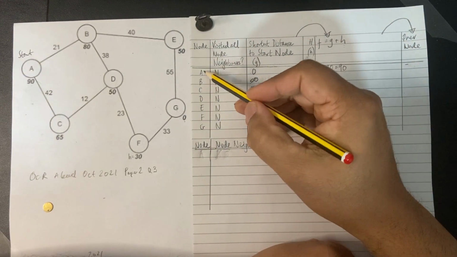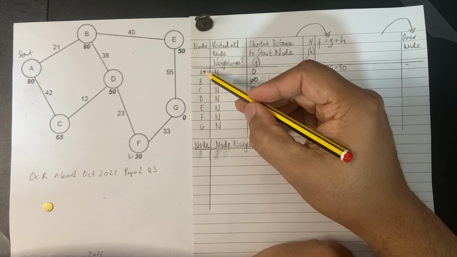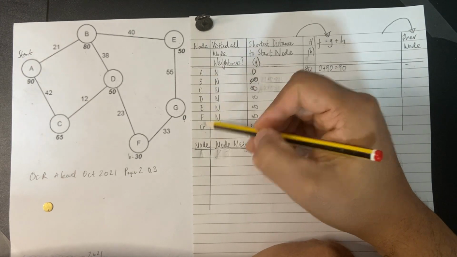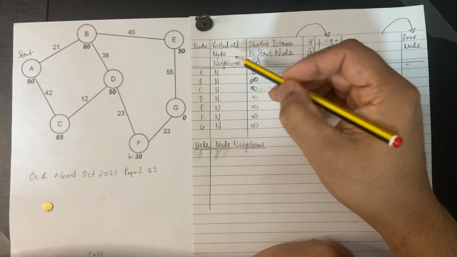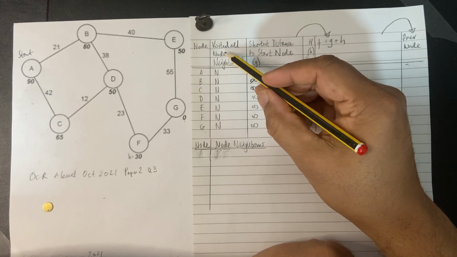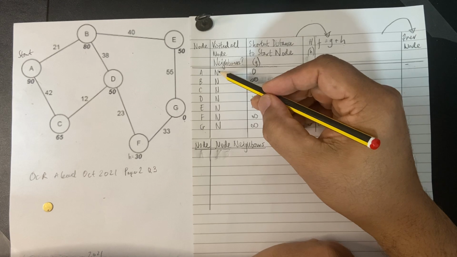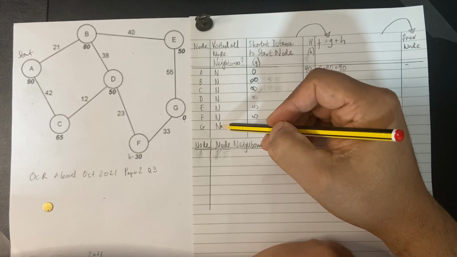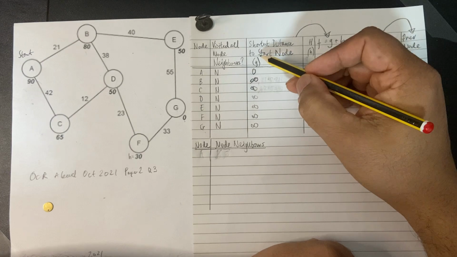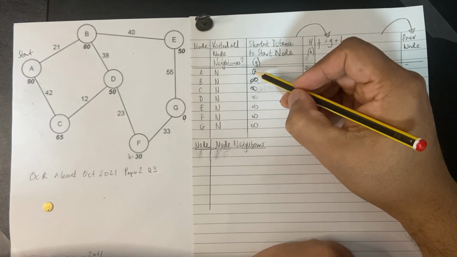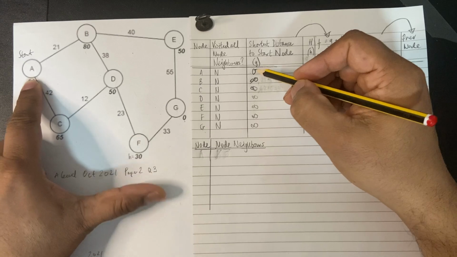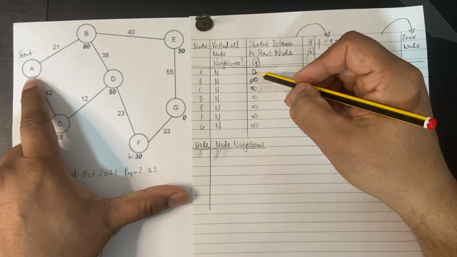Okay, now filling in, we'd fill in all of the nodes A to G in alphabetical order. These are all the nodes we have. Have we visited all the node neighbors? For A, no. And similarly, that's why we populate N for each of these rows. The shortest distance to the start node, well, A is the start, so we know the distance from A to A is 0.